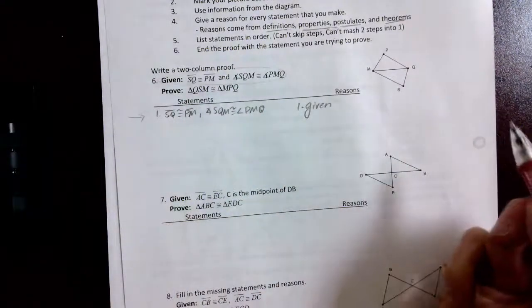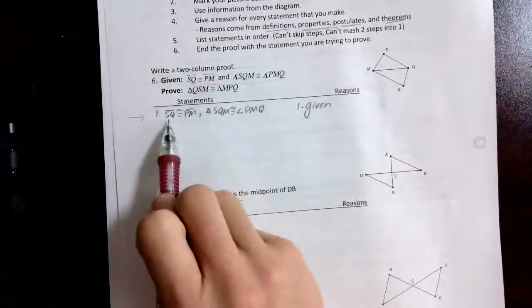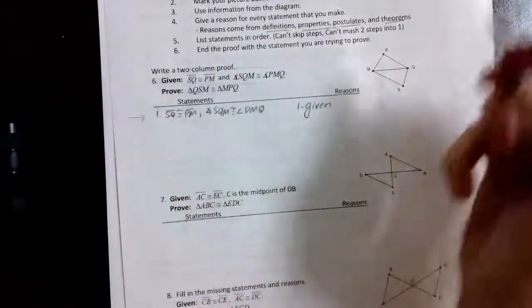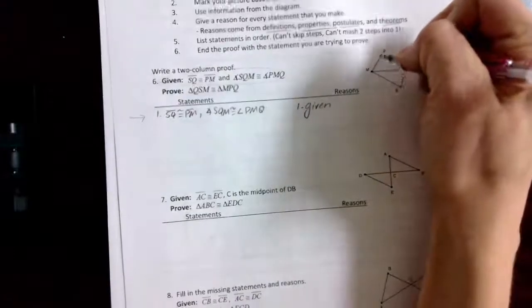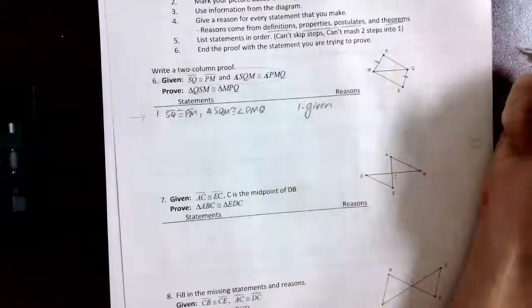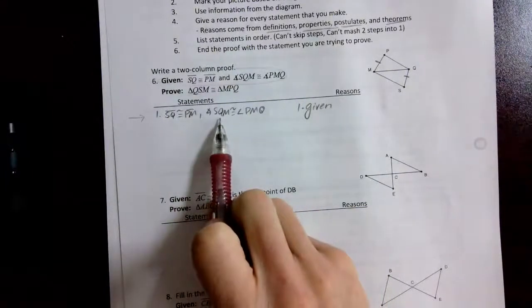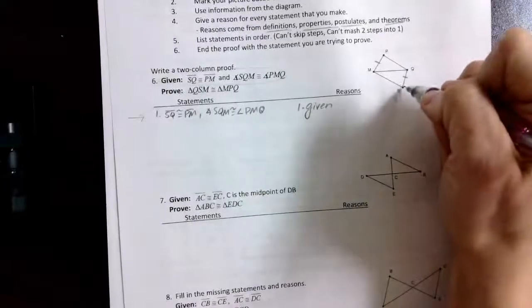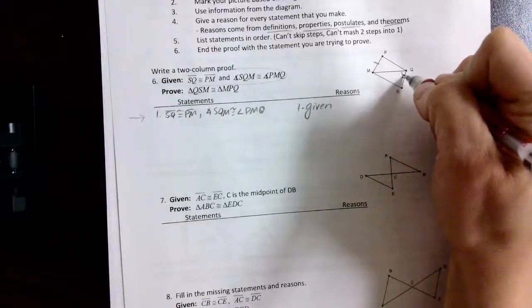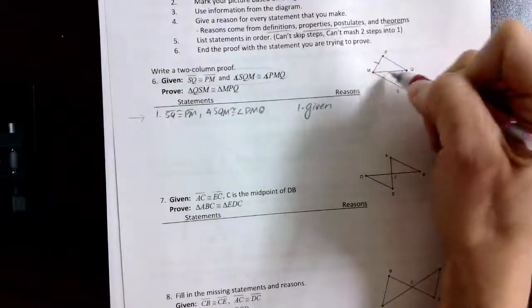From here, I need to mark my diagram. So SQ is congruent to PM. If I look, here's SQ and here's PM. I'm going to put little markings on them showing that they're congruent to each other. Then it says angle SQM is congruent to angle PMQ. So SQM is going to be this angle right here. It's congruent to angle PMQ, so this angle right here.